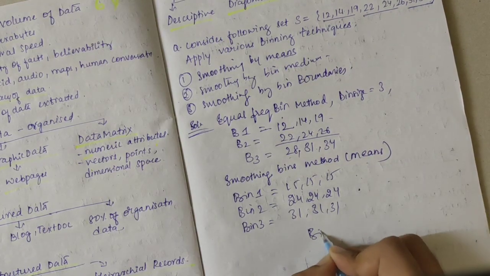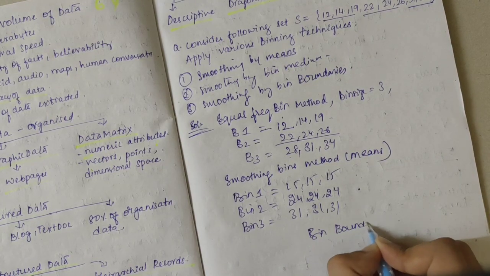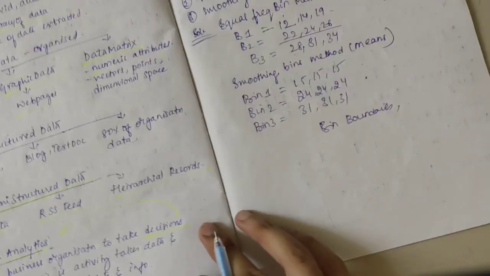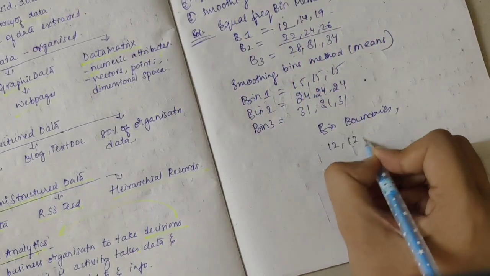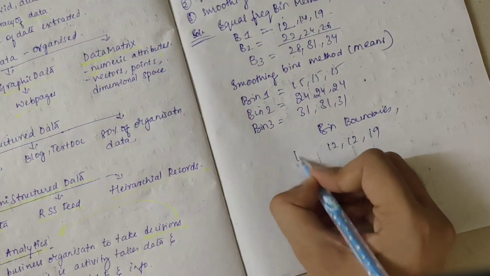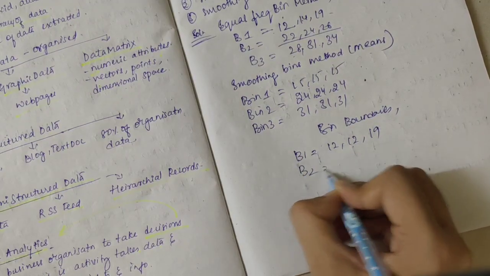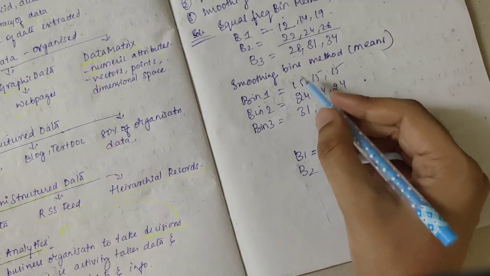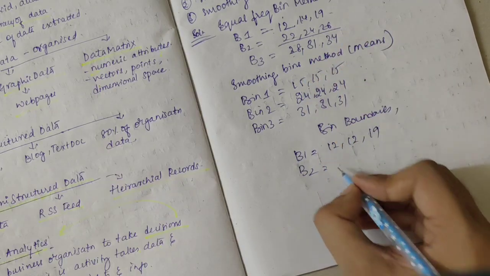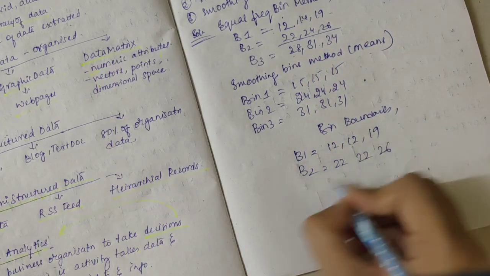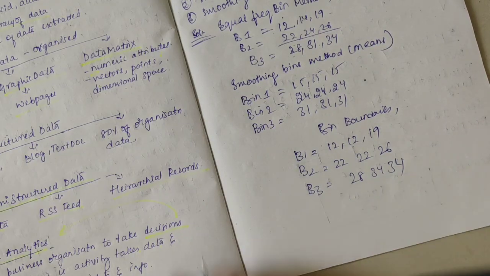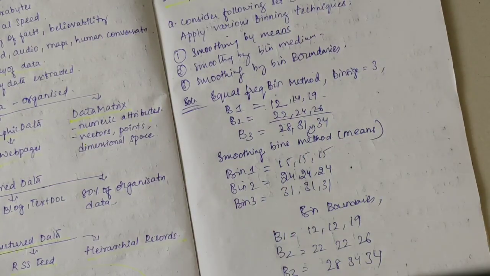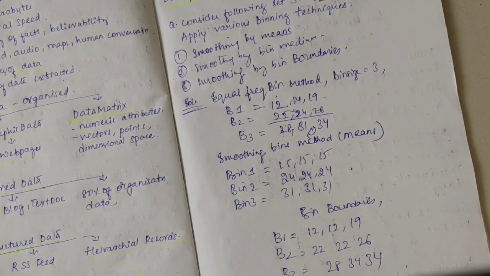Using the bin boundaries method, for 12, 14 and 19 I get 12, 12 and 19 for bin 1. For bin 2, 22, 24 and 26, I can write 22, 22 and 26. And bin 3 could be 28, 34 and 34, because this is the closest one, right? And here this is the closest one. So that's how bin boundaries is done.